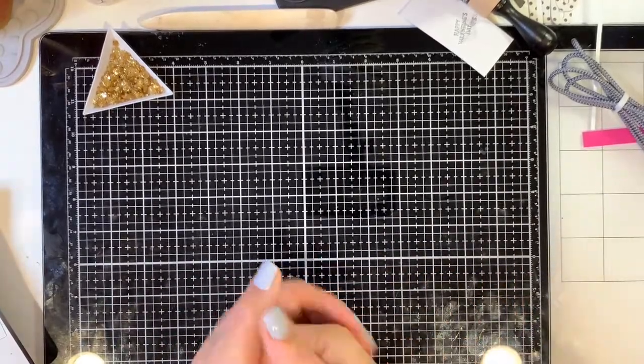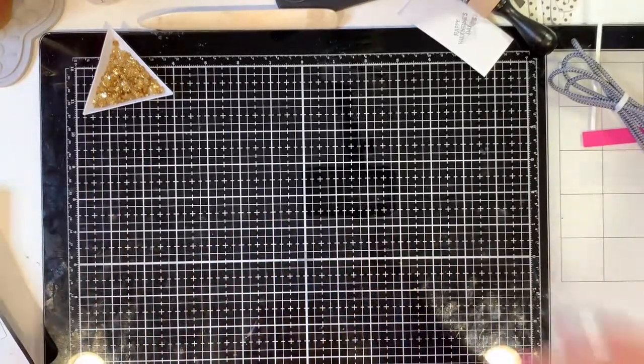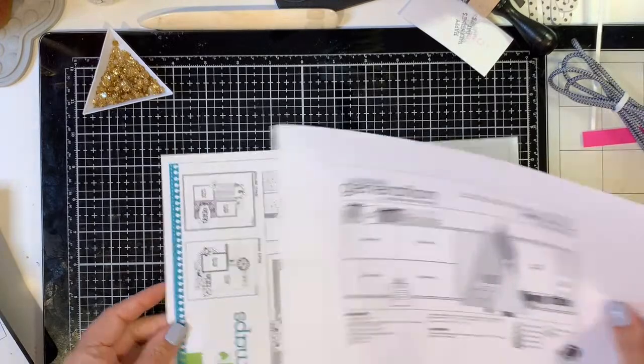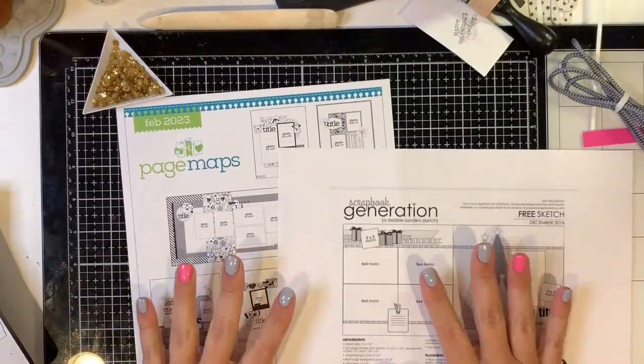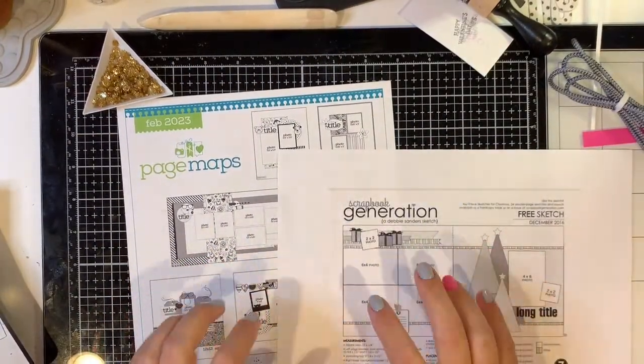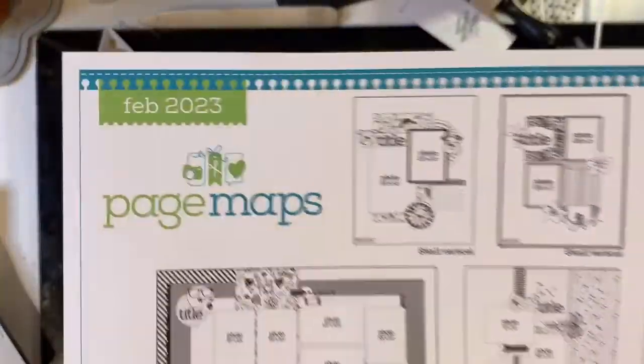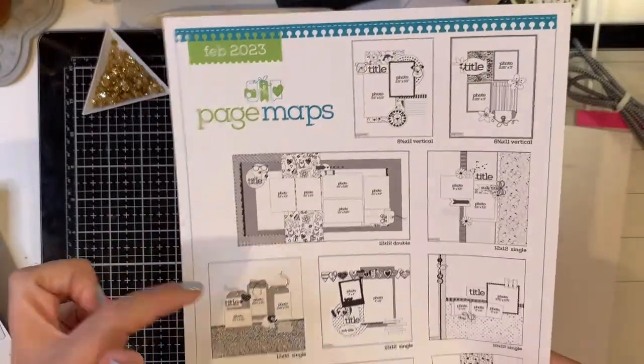Deadline, something I'm pushing for. I've got a video I want to get out to you guys, something I'm working on, and there's nothing. I go to sketches. I love sketches. And there are two different groups that I really go to frequently. Page Maps has been around for a long time. I love Page Maps. They give you a PDF link.